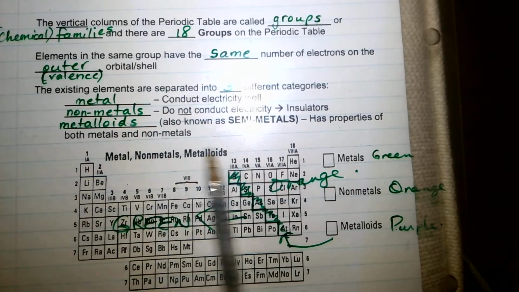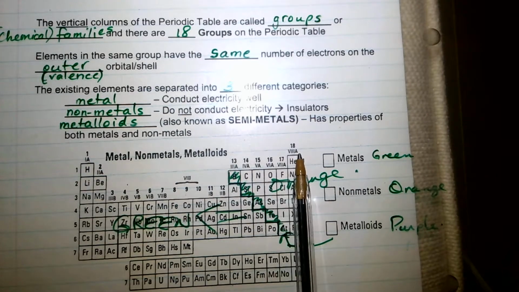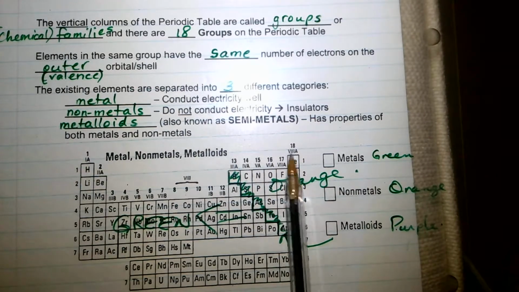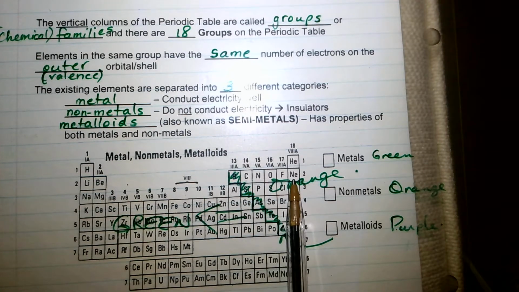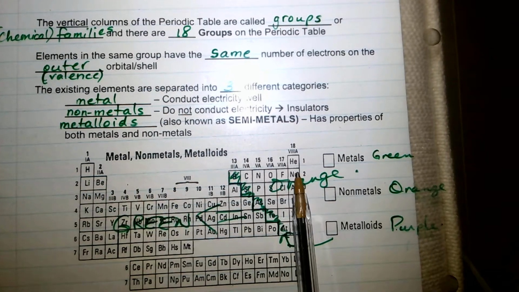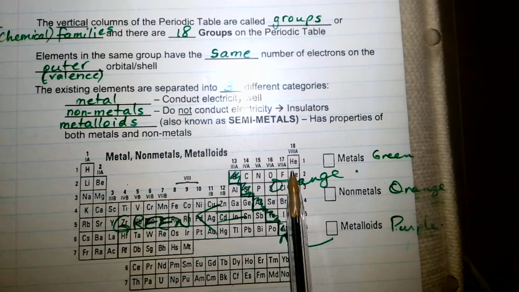So periods going across have the same amount of shells, right? Hydrogen and helium both have 1 orbital shell. Hydrogen has 1 electron in it, helium has 2. Lithium, beryllium, boron, carbon, nitrogen, oxygen, fluorine, neon, they all have 2 shells, okay? But they all have different amounts of valence electrons in that second shell.